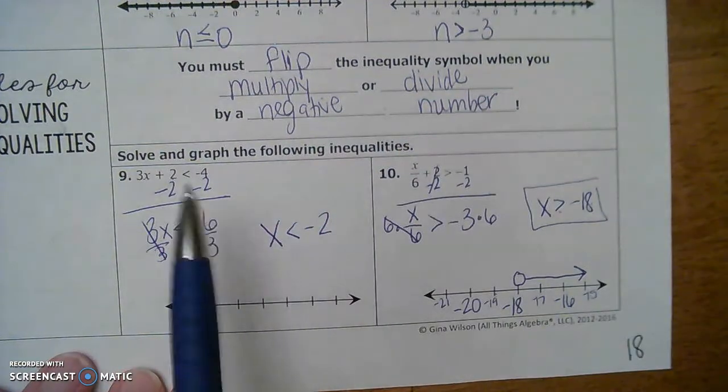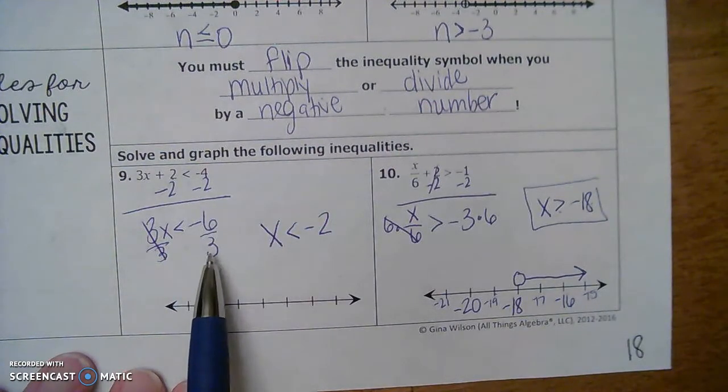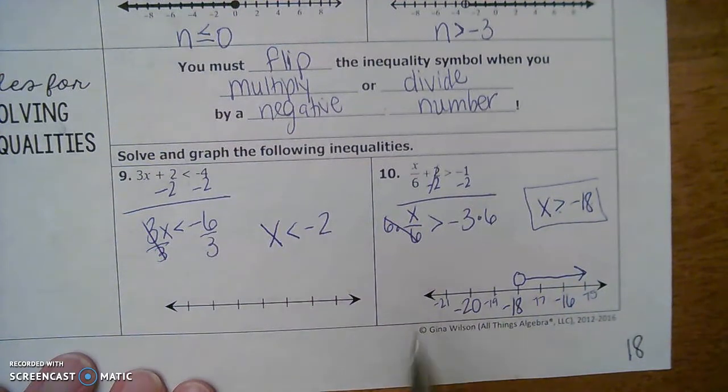I do not flip the sign because I divided by +3. It doesn't matter what your top number is, what you're dividing. It's only what you're dividing by. So we divided by +3, so the sign stays the same.